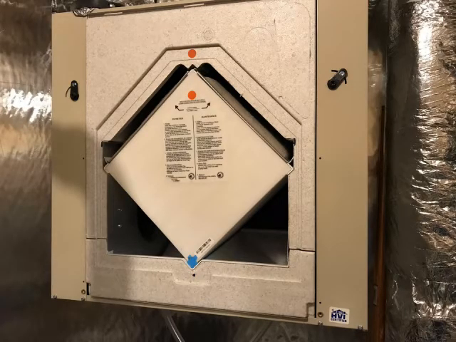So what I've done here is I've just removed the cover to the HRV. That large square white looking thing here in the middle with the sticker on it is actually the core. On the top on either side are the filters. We're going to pull all those out here in a moment. You'll be able to see what that looks like. But first, let's look and see what the air is actually doing here.